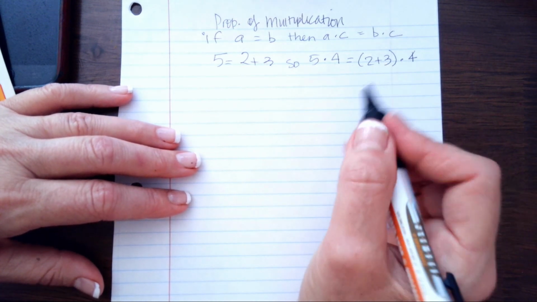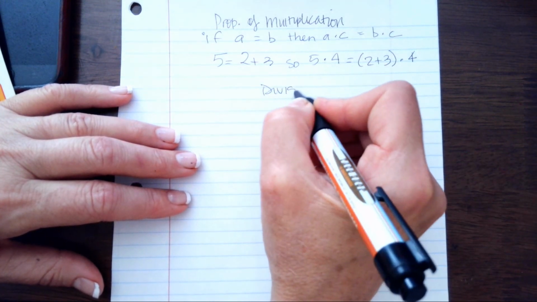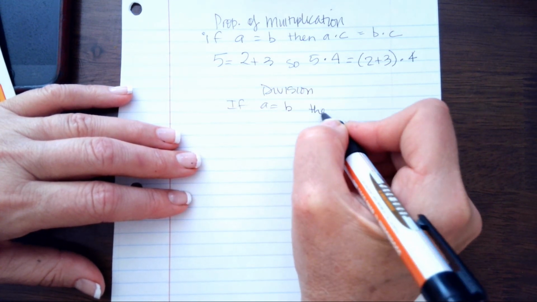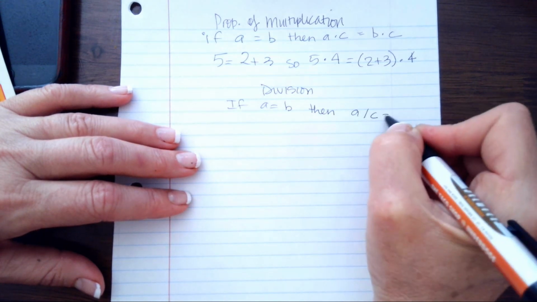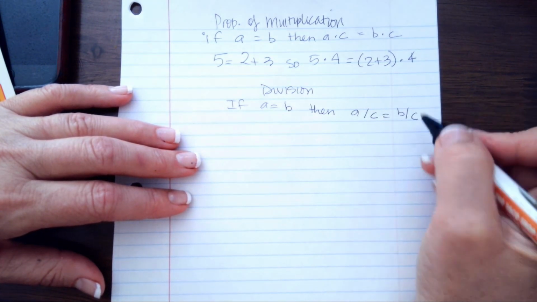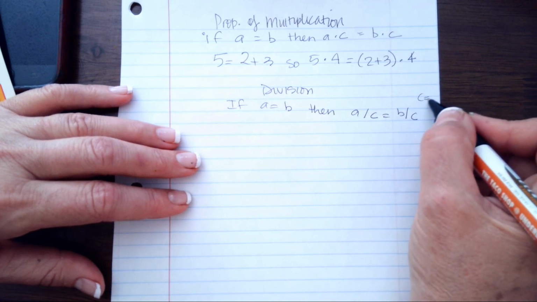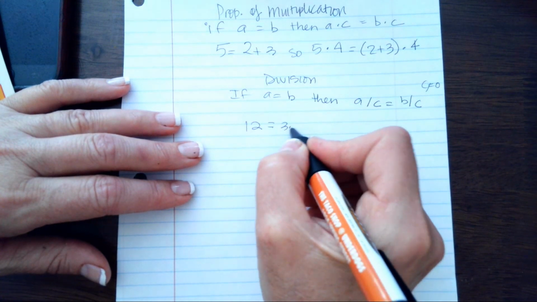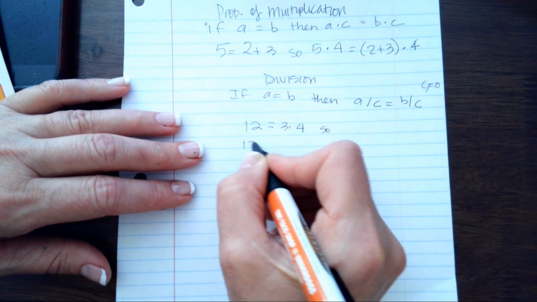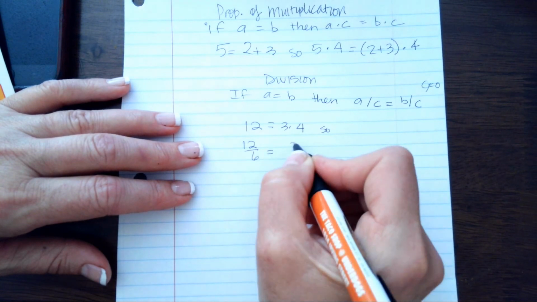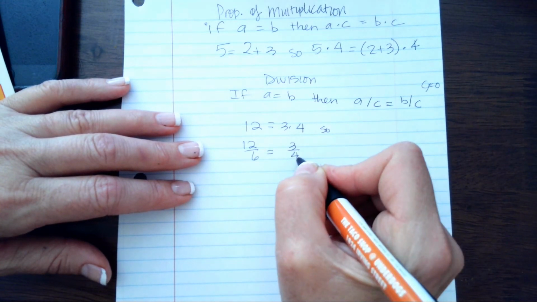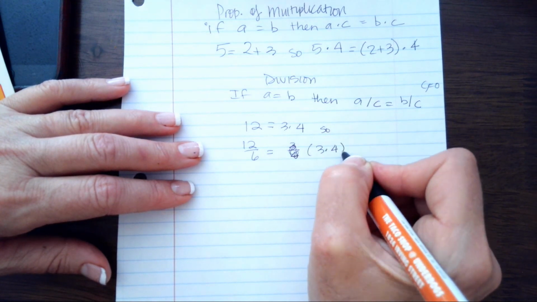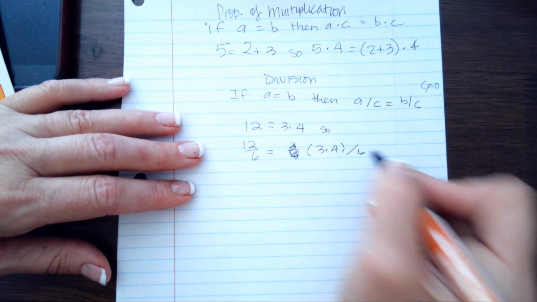The fundamental property of division is if a equals b, then a over c equals b over c. And in this case, c cannot equal 0. So 12 equals 3 times 4. So 12 over 6 equals 3 times 4 divided by 6.